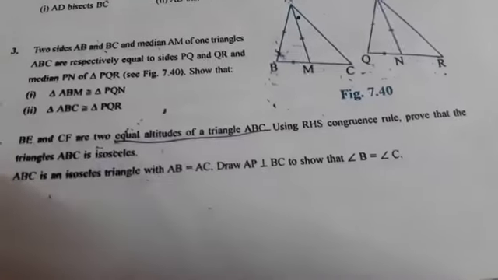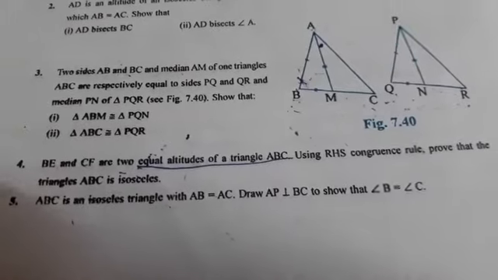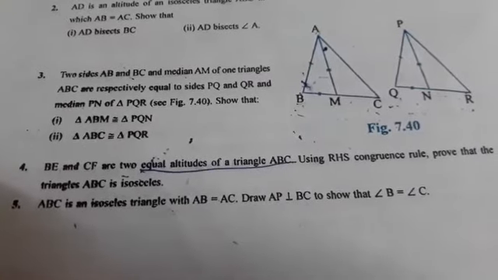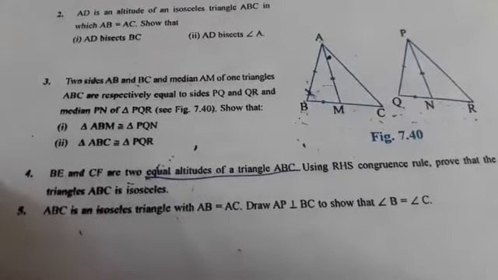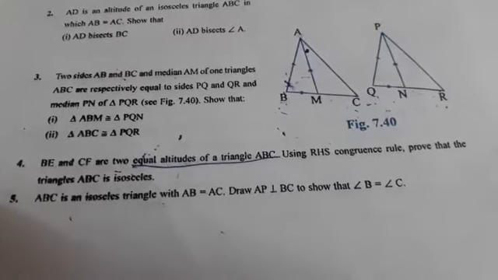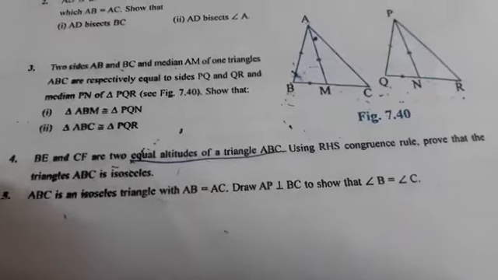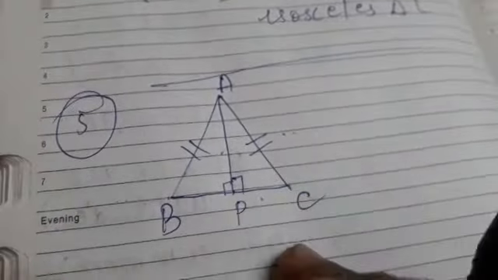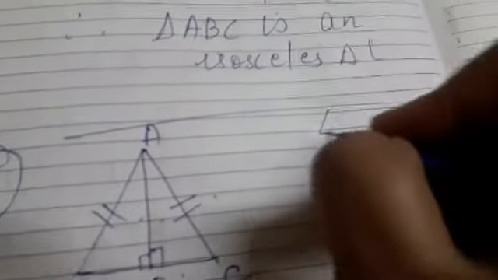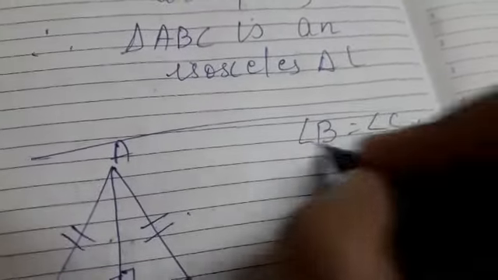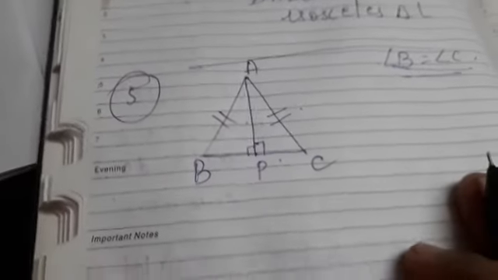So again the same similar type of triangle ABC, in which AB is equal to AC. Draw AP perpendicular to BC. Yes, so I have drawn AP perpendicular to BC. What do you have to show? That angle B is equal to angle C. This is what we have to show, and let's begin with the proof.